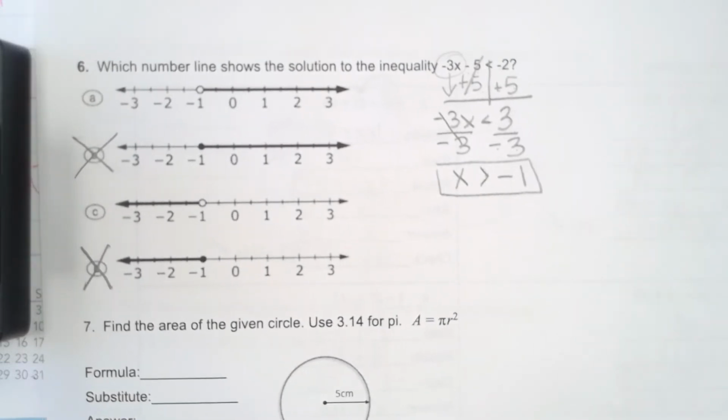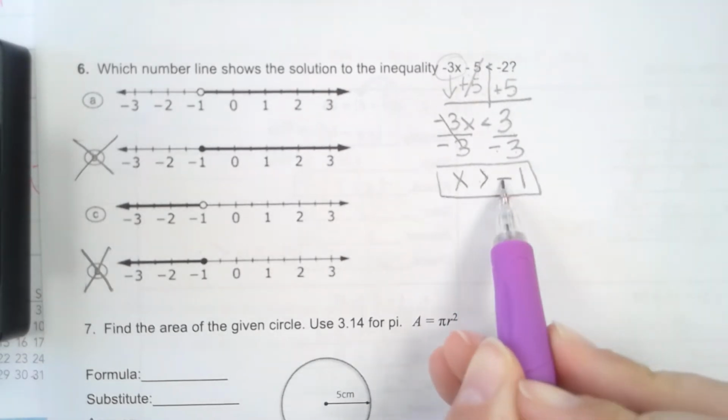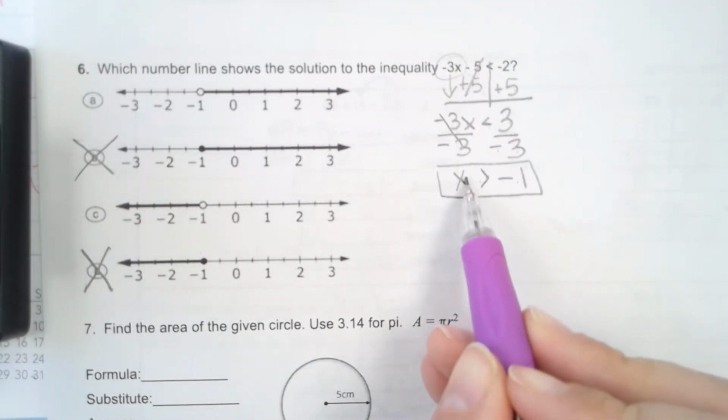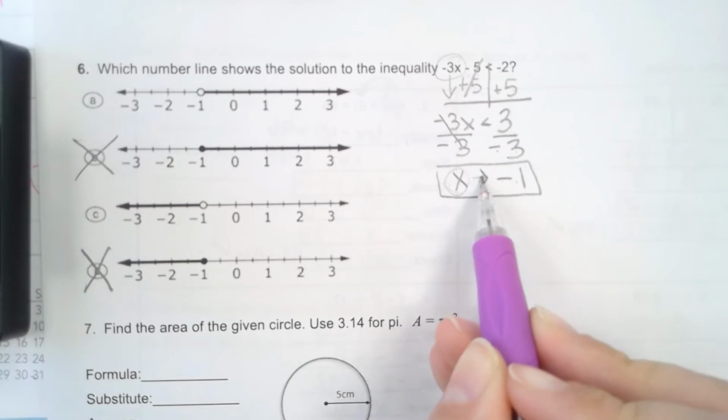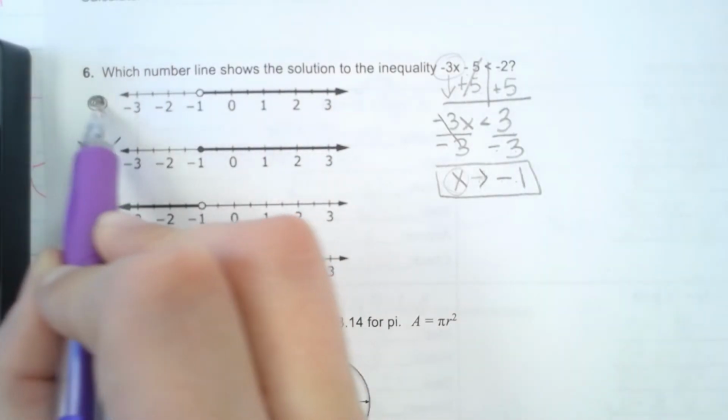Now we just need to figure out, is it A or C? Well, if we want all numbers greater than negative 1, and the trick is going to work here because my variable is on the left-hand side, notice how our inequality is pointing to the right, so A is going to be my answer.